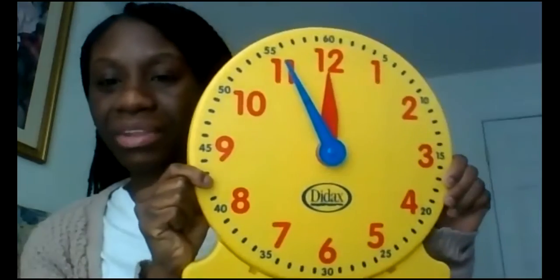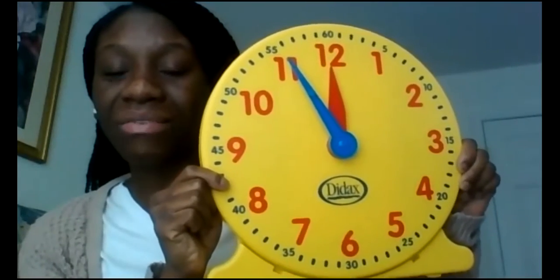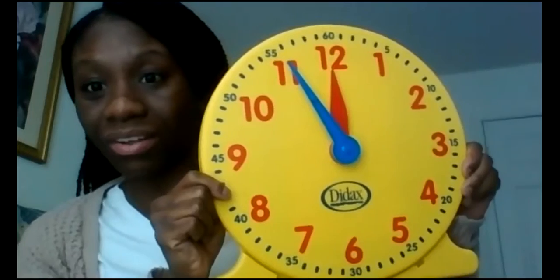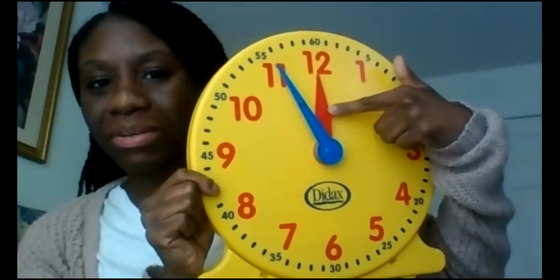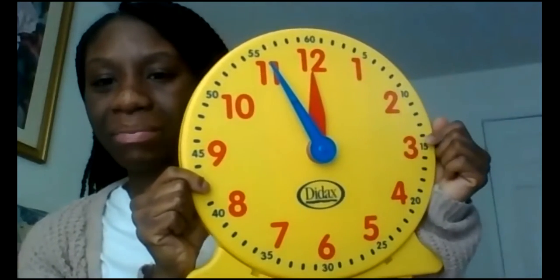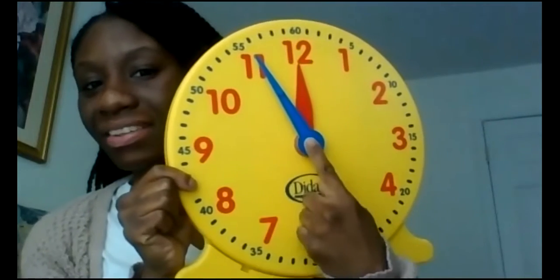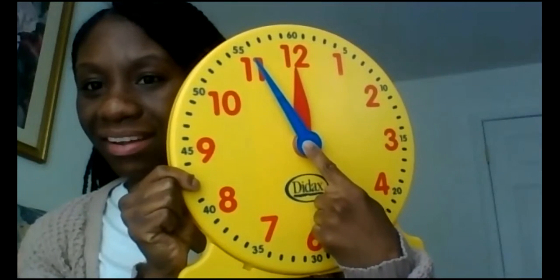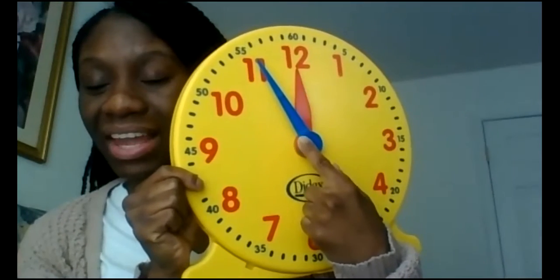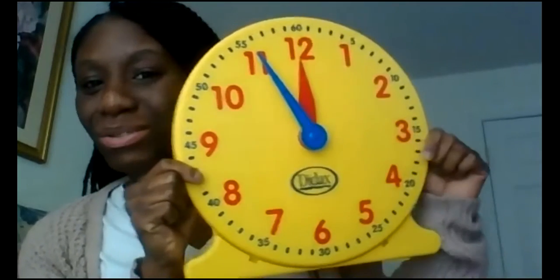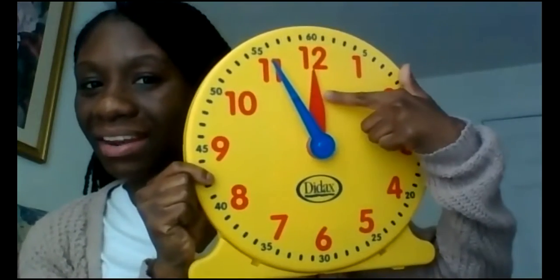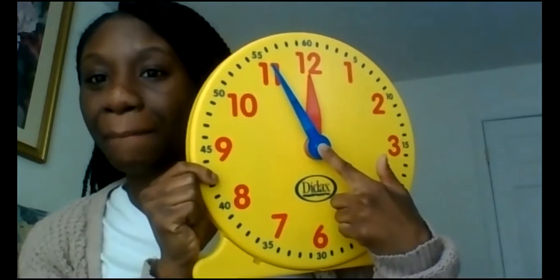Beautiful. Now, the short hand and long hand represent two different things on the clock. The short hand represents the hours. Beautiful. The long hand represents the minutes. Beautiful. So two hands on the clock. The short hand represents the hour, and the long hand represents the minute.